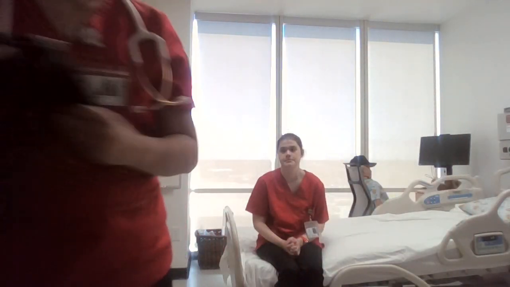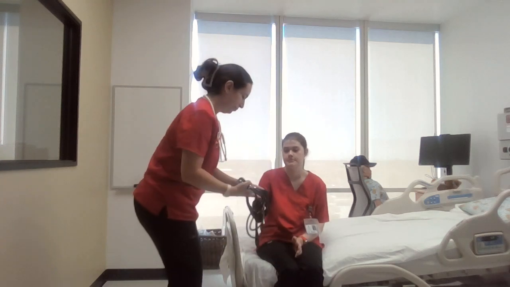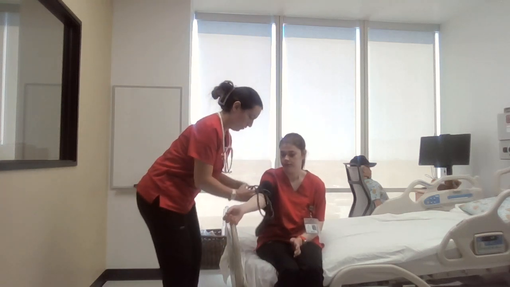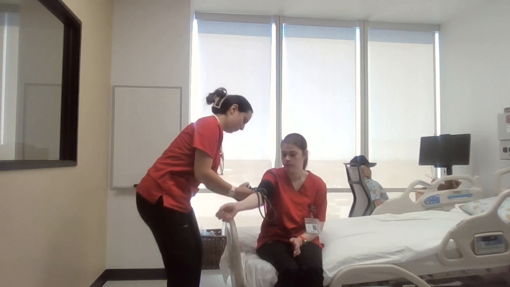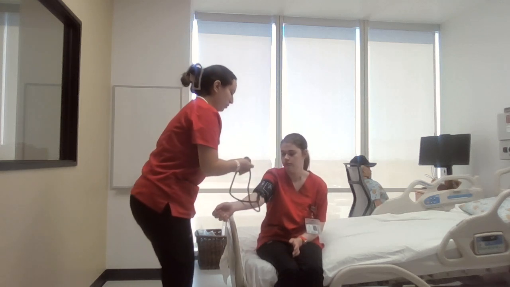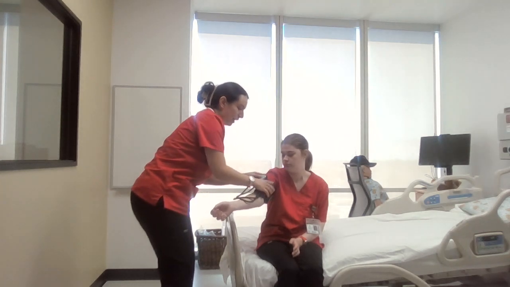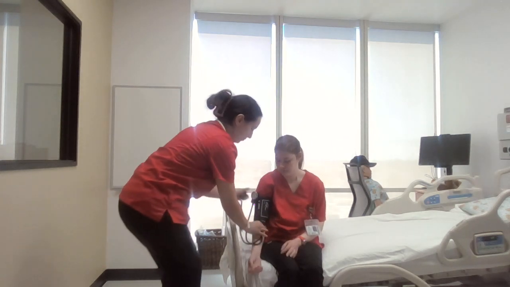And then I will perform vital signs. I'll start by doing blood pressure via the 2-step method. I'll palpate the brachial artery until I no longer feel the pulse.